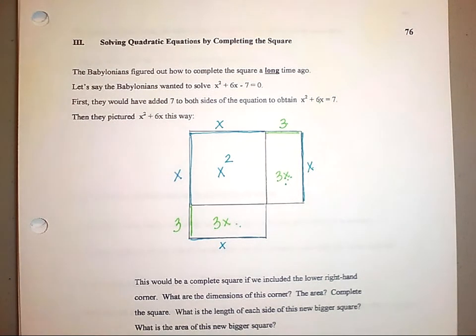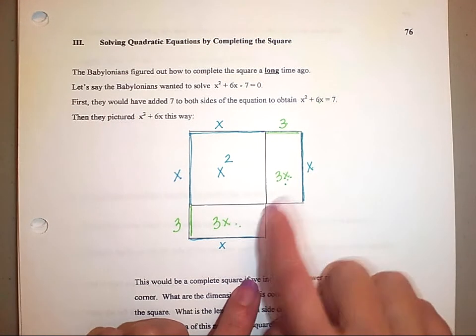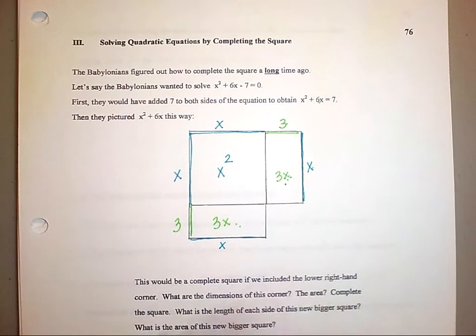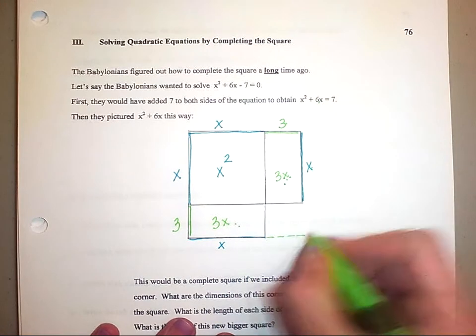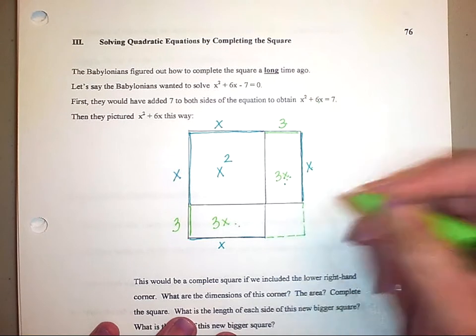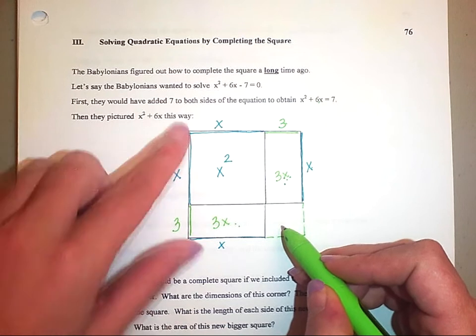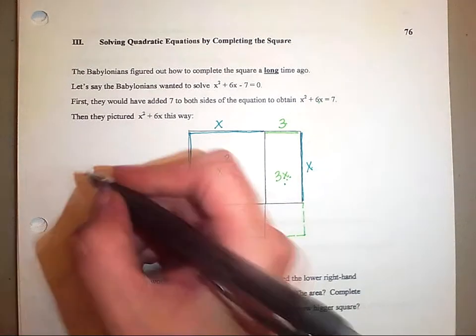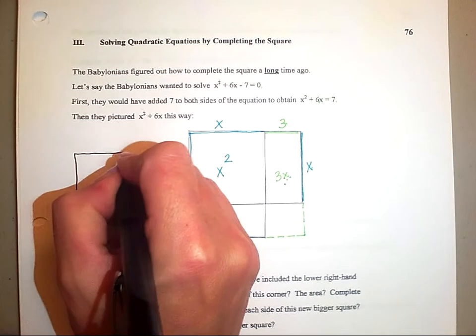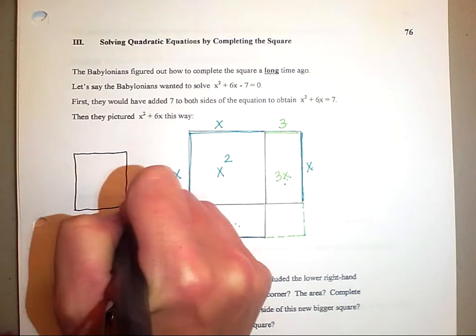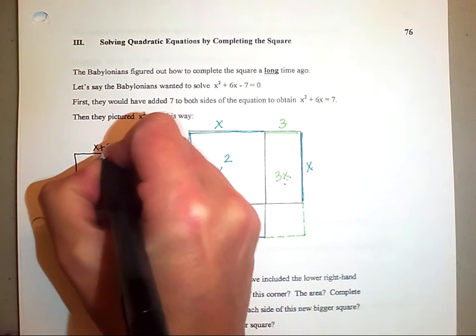So now they thought, well, there must be some area here that would complete and make an entire square. So what is this area that they would need to add to complete the square, so that the square would look like this? This would be x plus 3 on one side, and this side would be x plus 3.